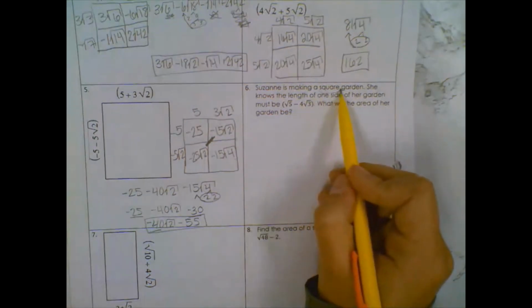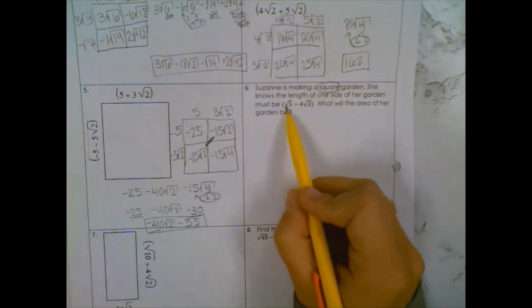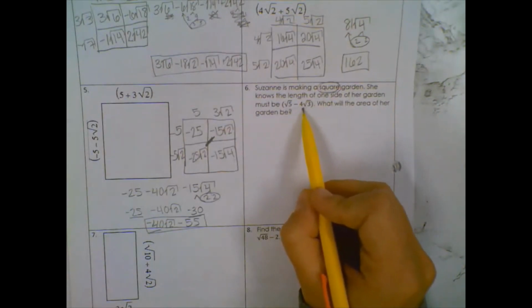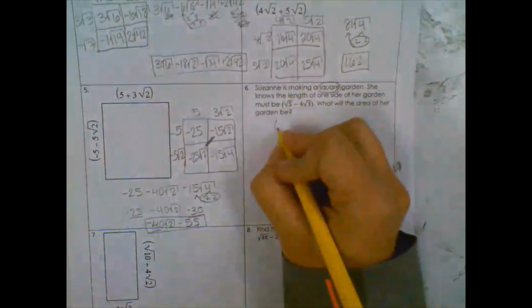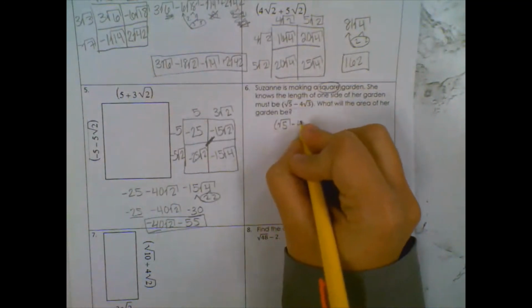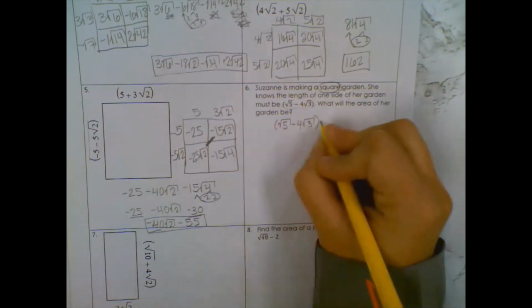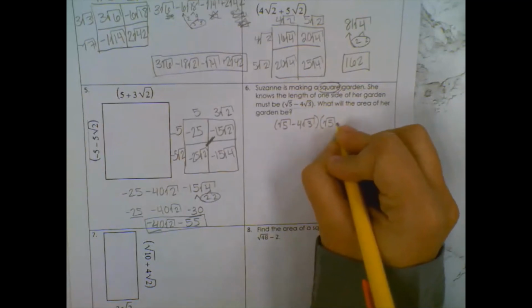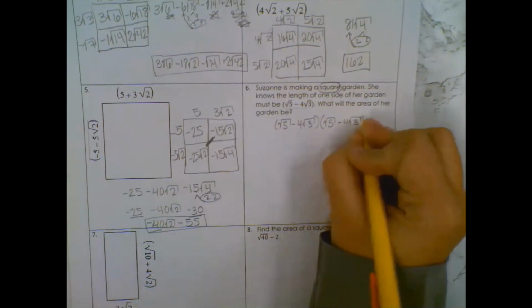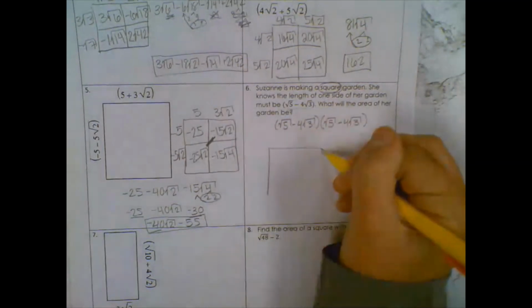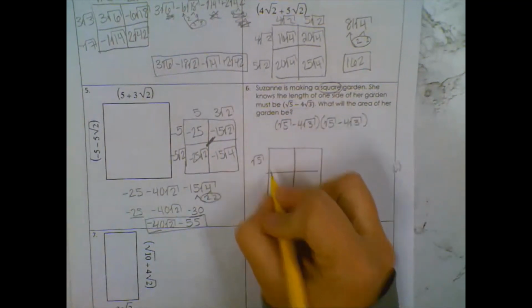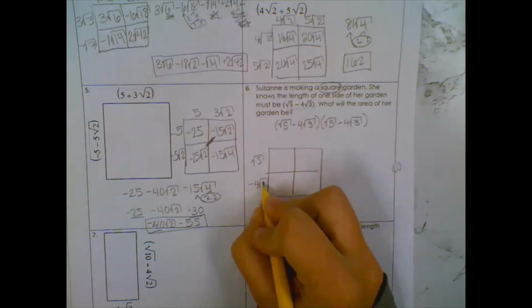So Susan is working with a square garden, which means length times width should be the same two things. So we have a root 5 minus 4 root 3 times another root 5 minus 4 root 3. Box method, write the same thing twice, right? Root 5, negative 4 root 3.